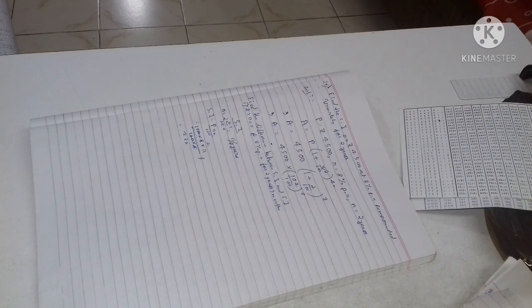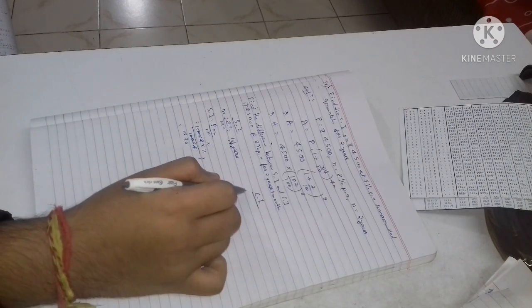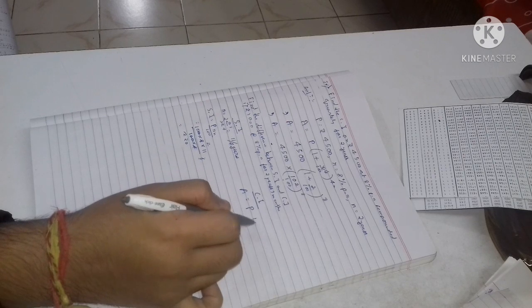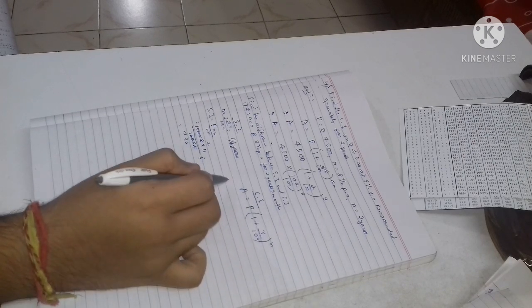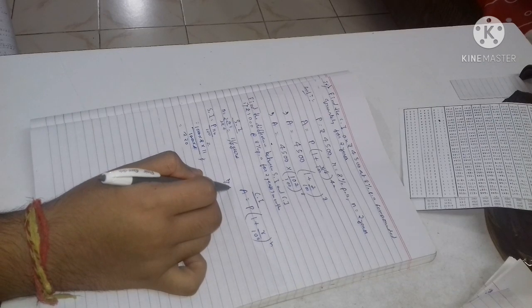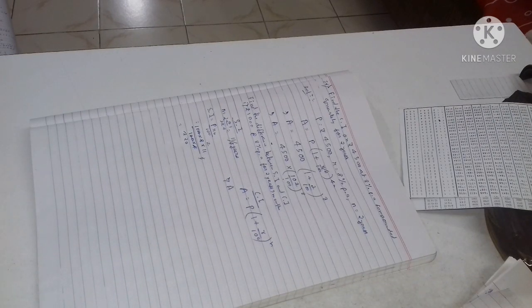Now we will find compound interest. So here we will directly put the formula. A equals P into 1 plus R by 100 to the power N. See, the amount we don't know, we will find out the amount. Then we will subtract the principal from the amount in order to get the amount of interest.